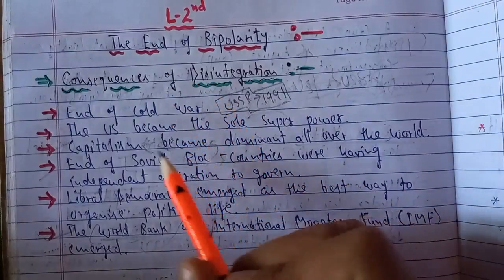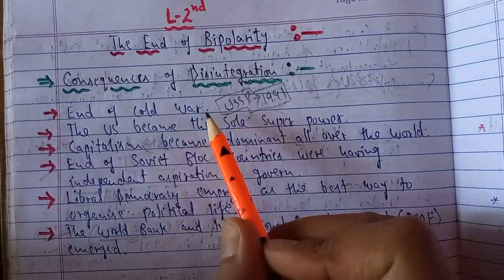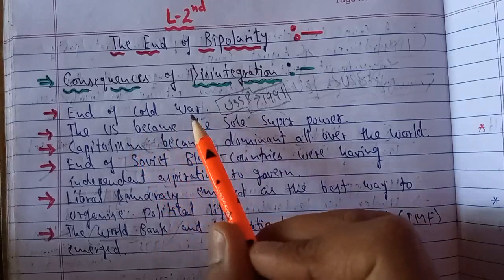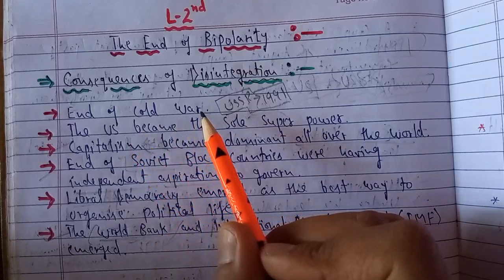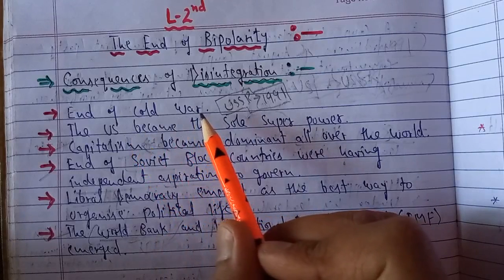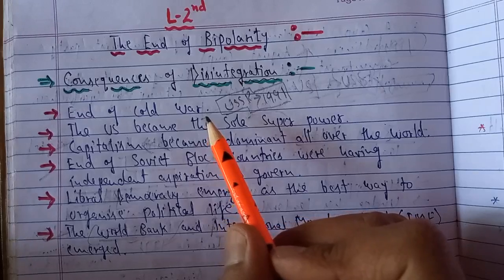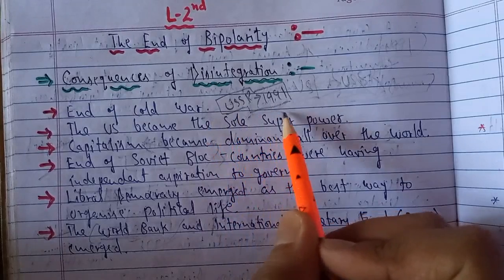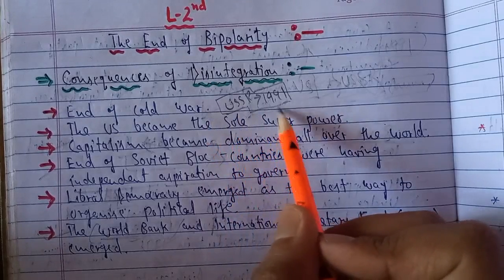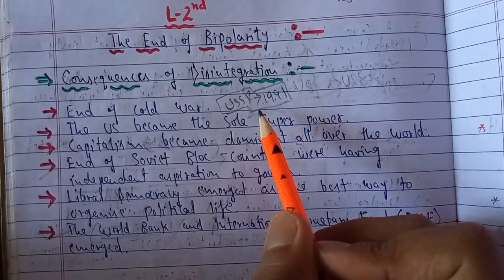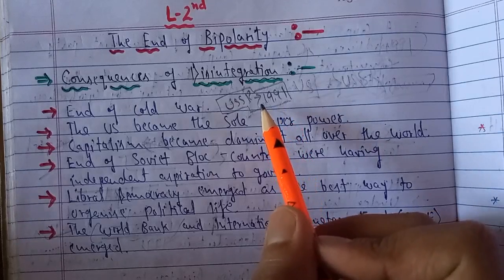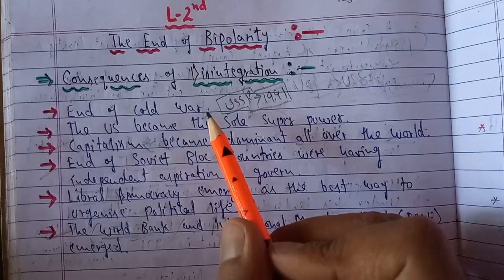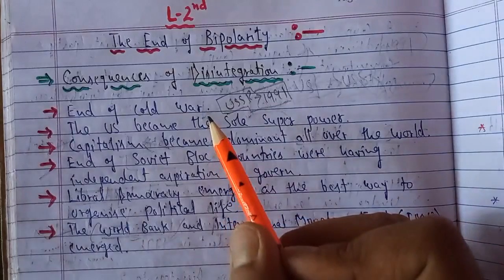So let's see. First is the end of the Cold War. This is very much understood by you. Why are we saying end of the Cold War? Because the Cold War was the situation of tension, conflict, and disturbance between the two superpowers, that is USSR and US. But since USSR disintegrated or collapsed, or was buried in 1991, only one superpower was left, that is US. So it means there was an end of the Cold War. There were no more rivalries between these two states.